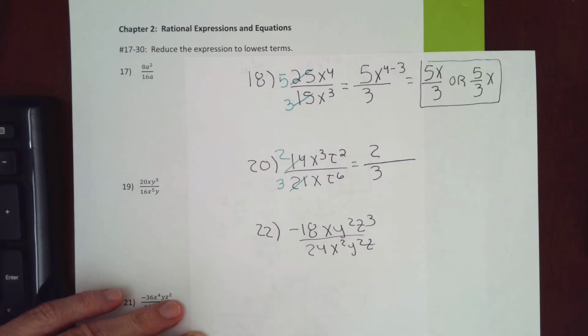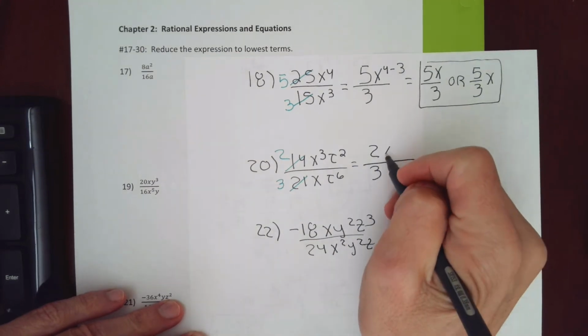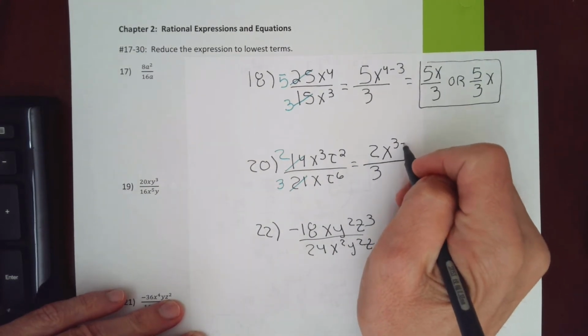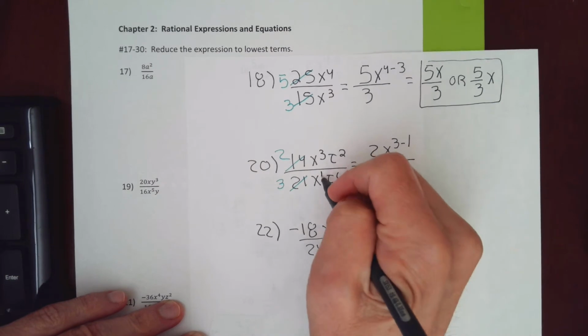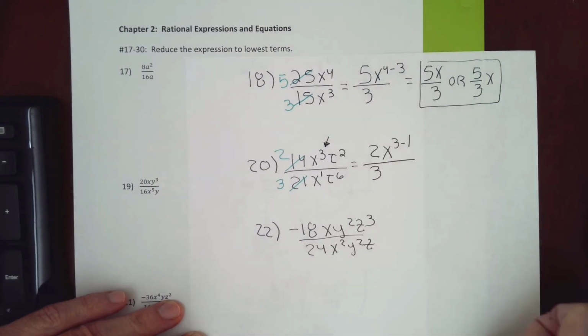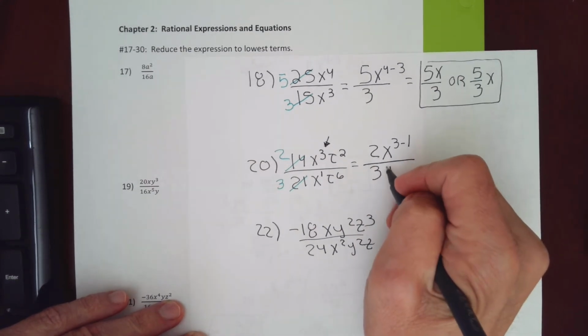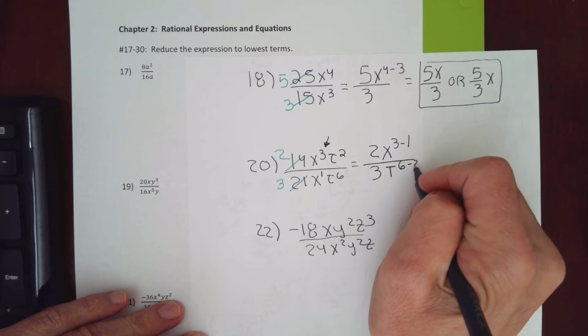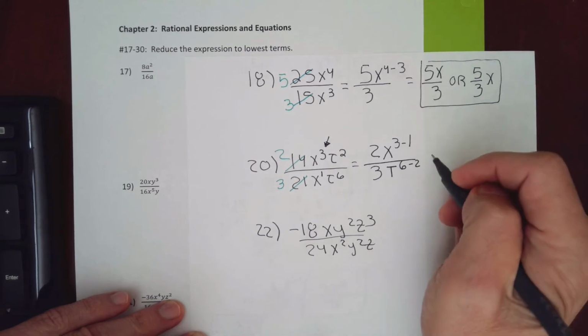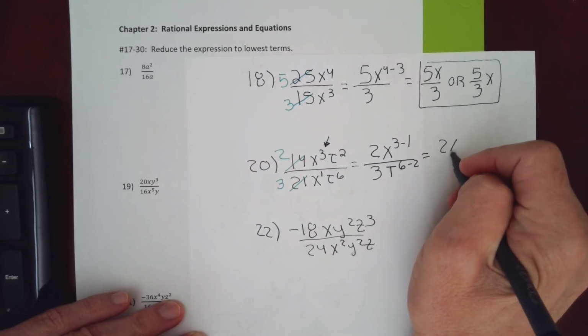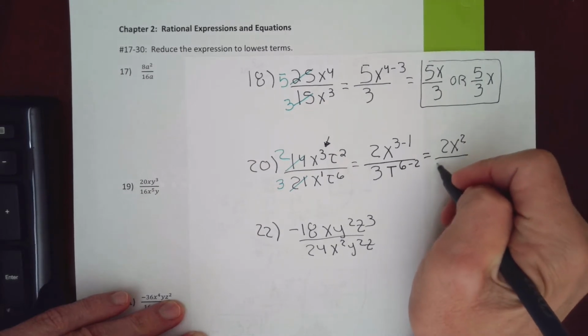Remembering what we did back in sections P1 and P2, for this kind of fraction, when I have variables, I'm going to leave the variable where the bigger exponent is, subtract big exponent minus small exponent, leave the variable where the big exponent is. For the x, the larger exponent is in the numerator, so I'm going to take the exponents of 3 and 1, subtract them, leave the x in the numerator to avoid negative exponents. For the t's, the bigger exponent on the t is in the denominator. I'm going to subtract the big exponent 6 minus the small exponent 2 and leave the t in the denominator. For an answer for number 20, I can write 2x squared over 3t to the 4th.